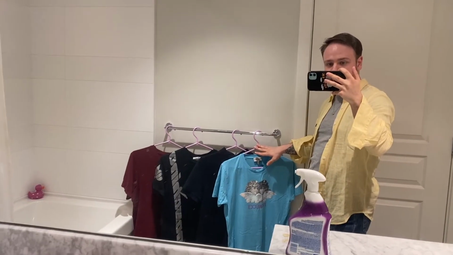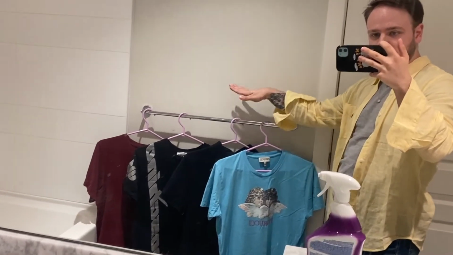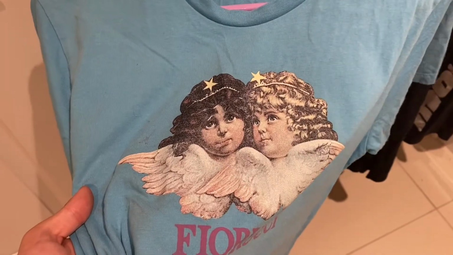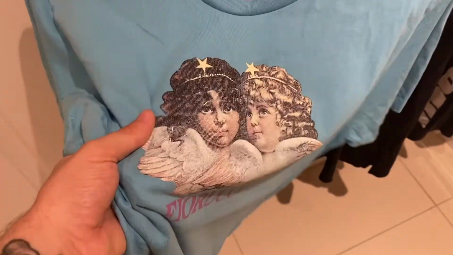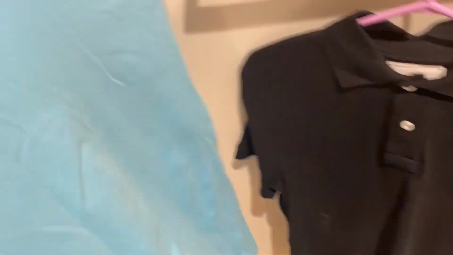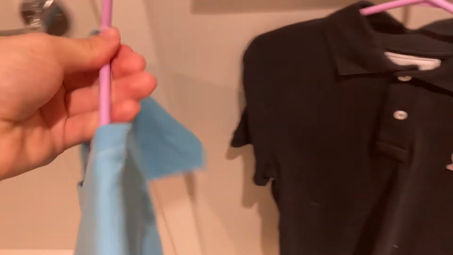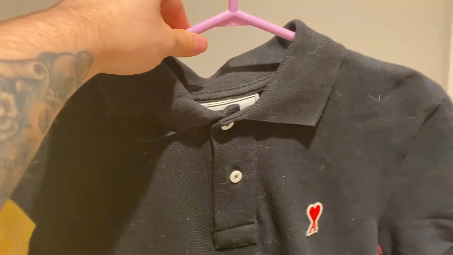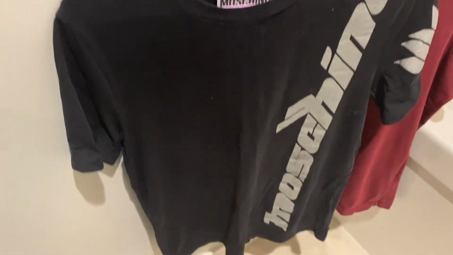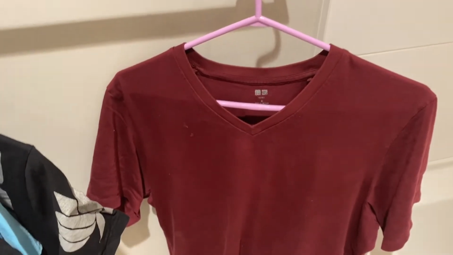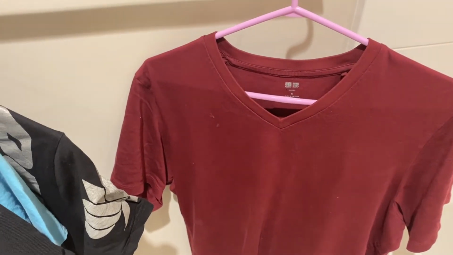So today we will be altering 4 tops. So 3 are mine, 1 is my boyfriend's. We have a Fiorucci top. This one, the logo is getting really faded and it's getting little marks here and there. So I figured, why not give this one a new life with some new colors. Next we have this Ami polo. Next we have this Moschino top. And then next we just have a simple Uniqlo t-shirt. So all of these will be altered with the bleach.